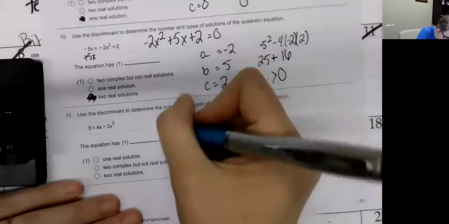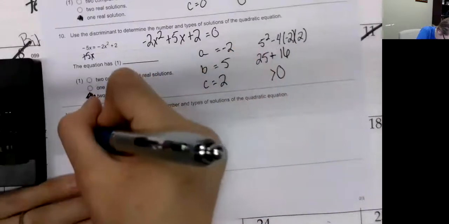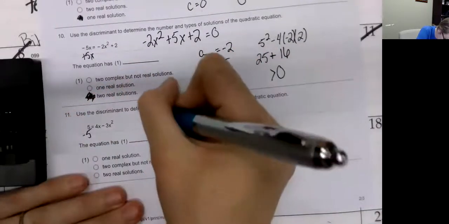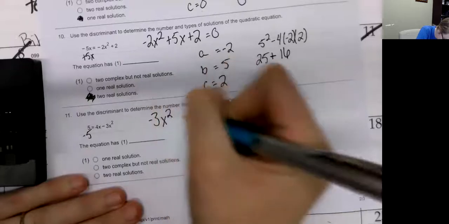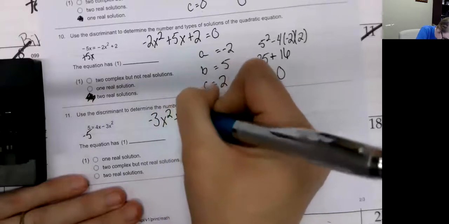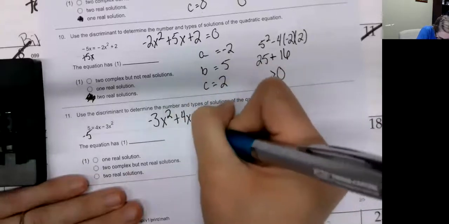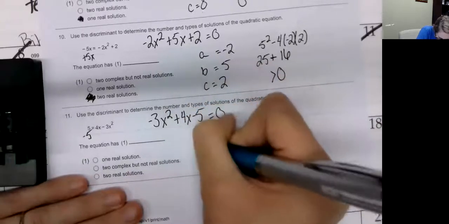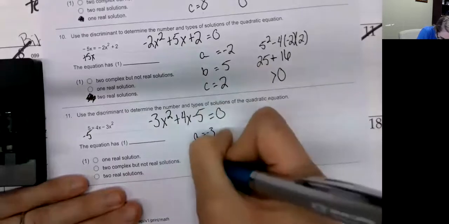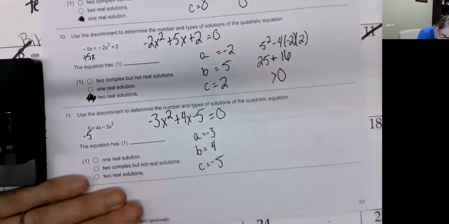Another discriminant. So I'm going to move this 5 over, so I have negative 3x squared plus 4x subtract 5 equals 0. So A equals negative 3, B equals 4, and C equals negative 5.